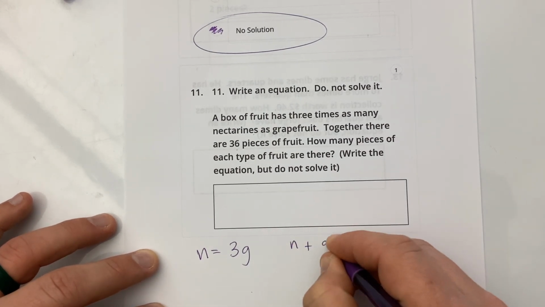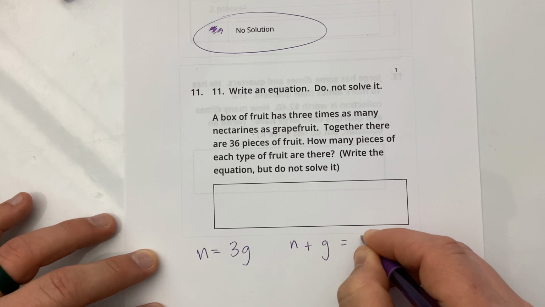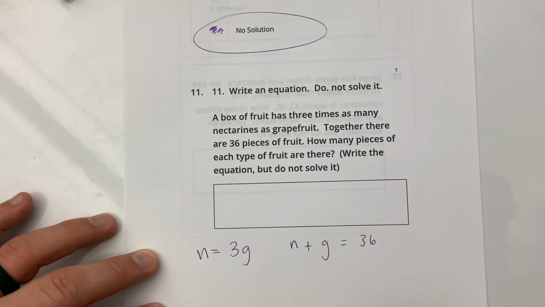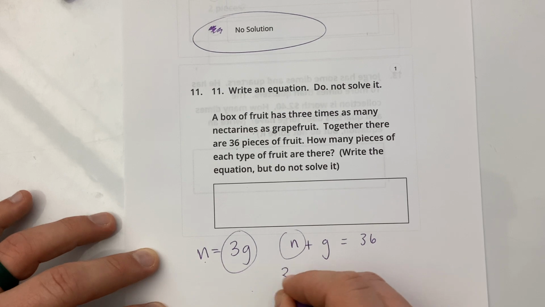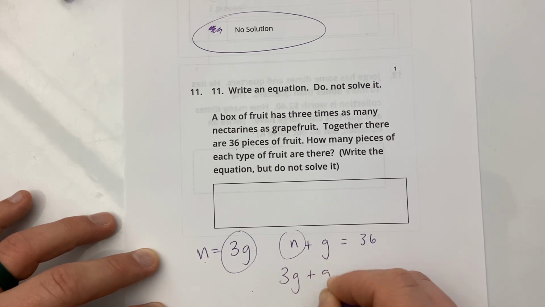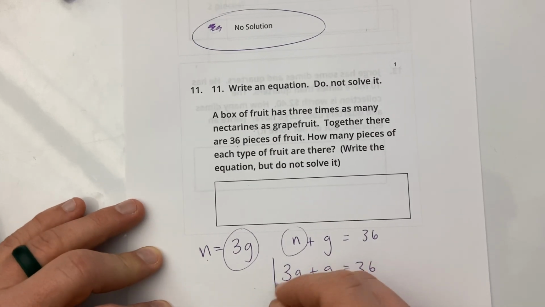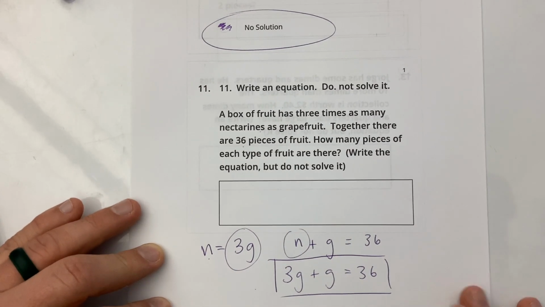Nectarines plus grapefruit equals 36. And now I'm going to substitute, because this is an illegal equation because there's 2 variables. But I know that n equals 3g. So I'm going to substitute 3g plus g equals 36. And that is my equation. It has one variable, and I can solve it.